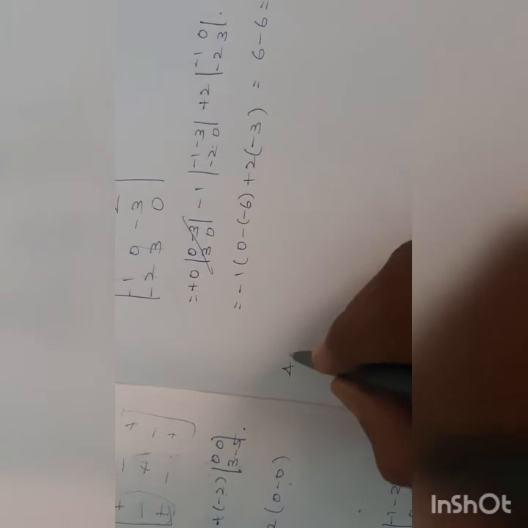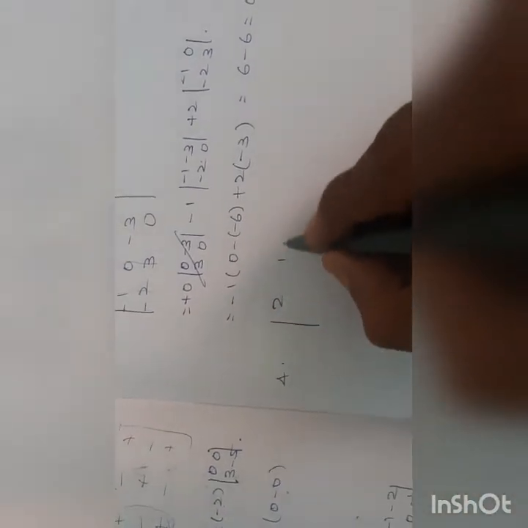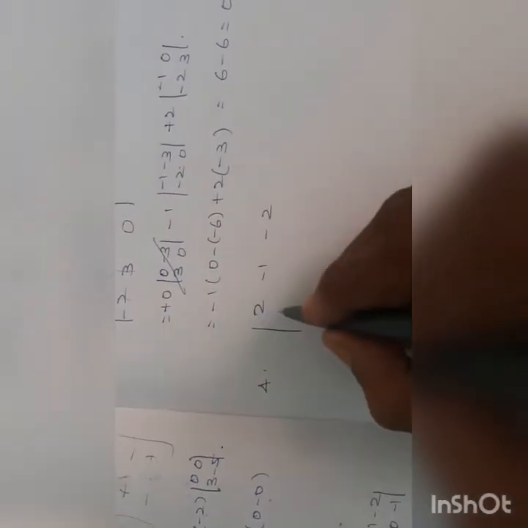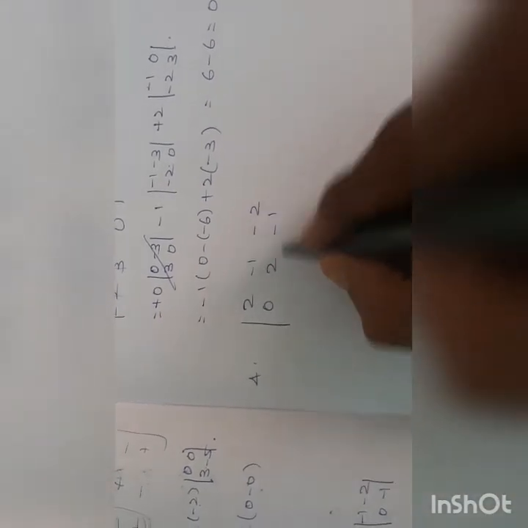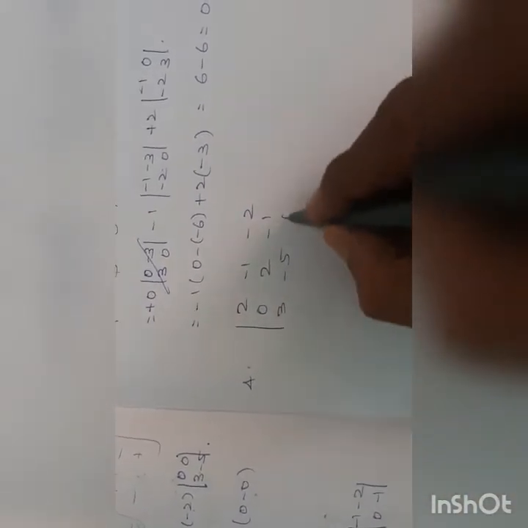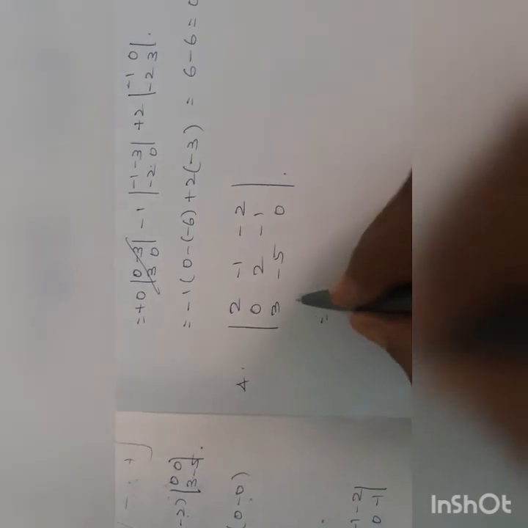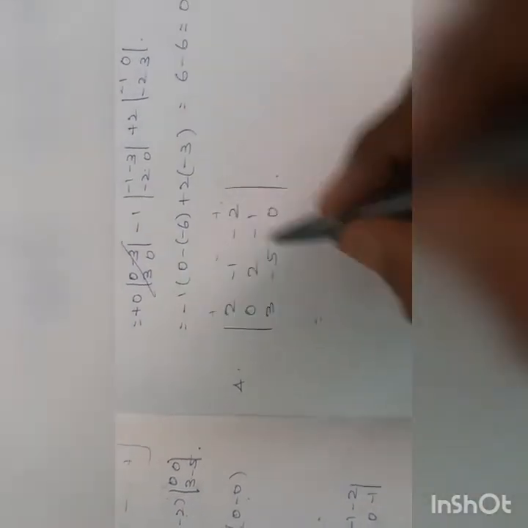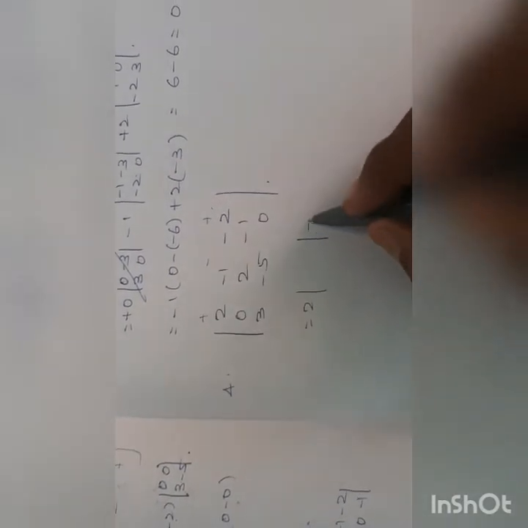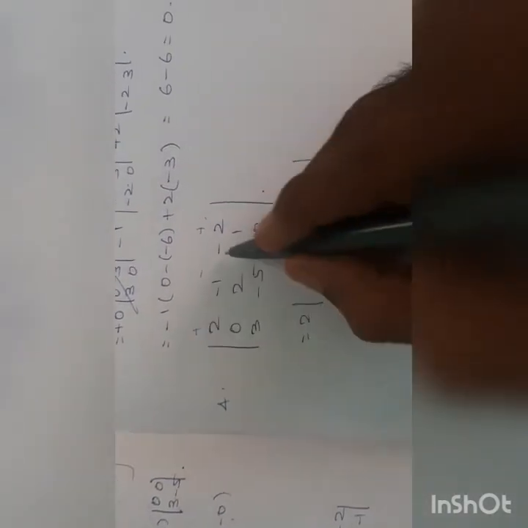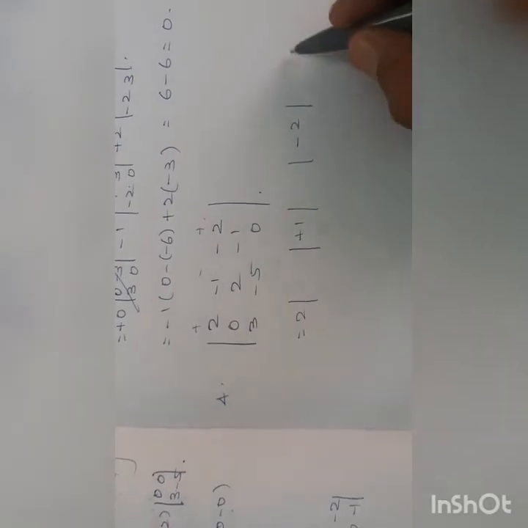Now go to the fourth one, evaluate 2, minus 1, minus 2, 0, 2, minus 1, 3, minus 5, 0. Same procedure. So write the plus minus plus: 2 times of minus 1, plus 1 times of, plus into minus 2.